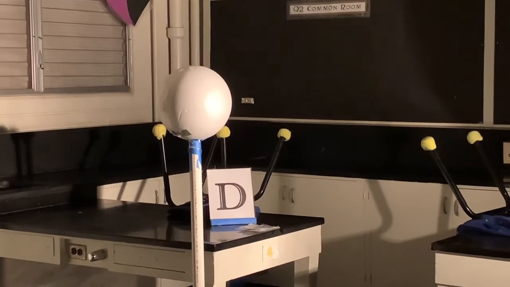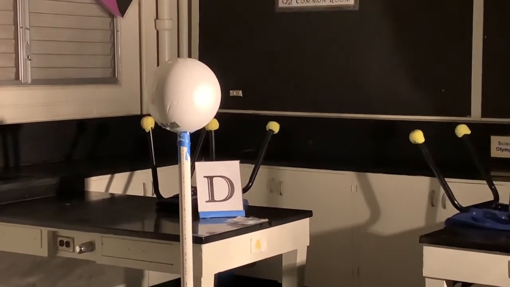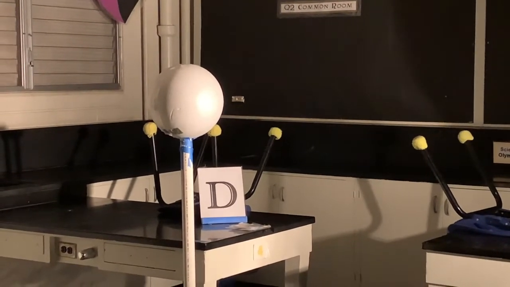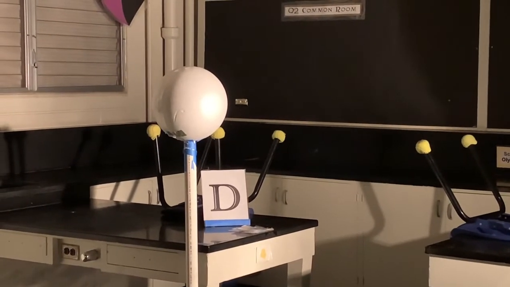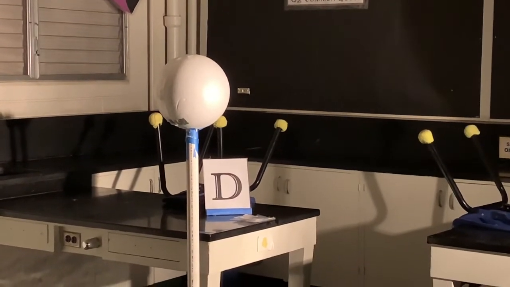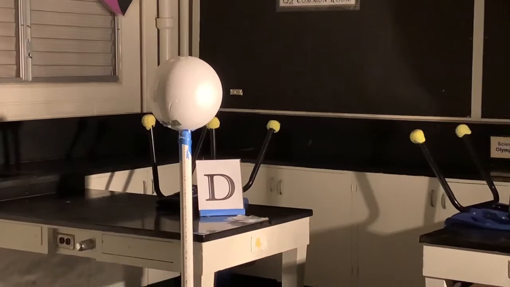We move to the left at station D, and we see that on the right hand side, the majority of the moon is lit up. We can see a tiny little sliver of darkness on the left hand side, but mostly on the right hand side it's lit up. So that is a waxing gibbous.